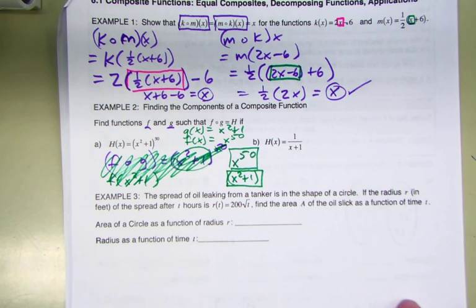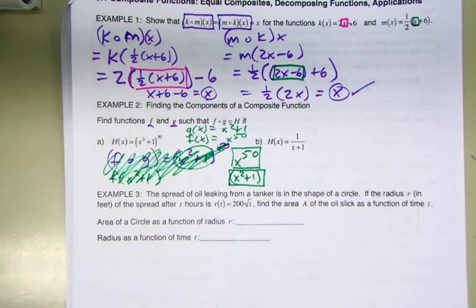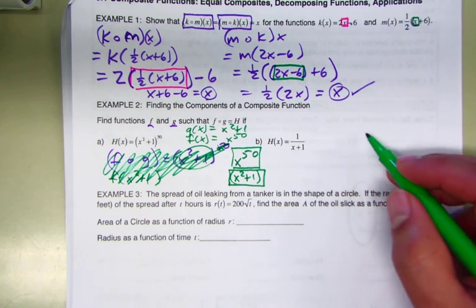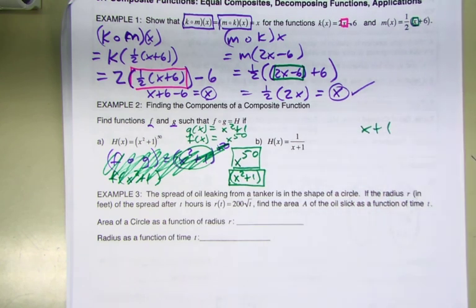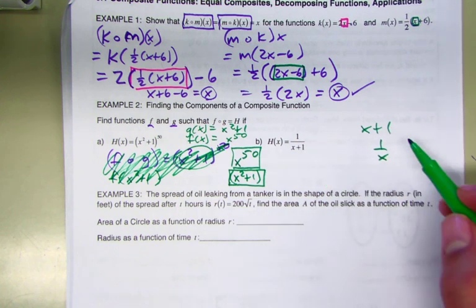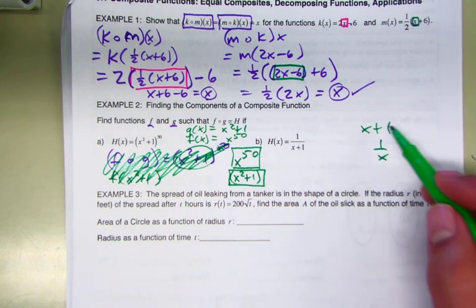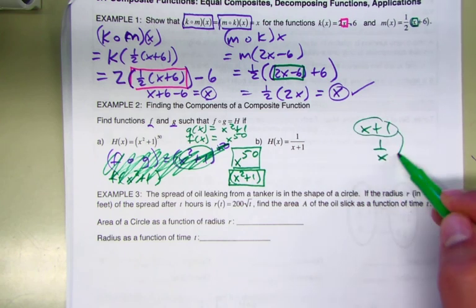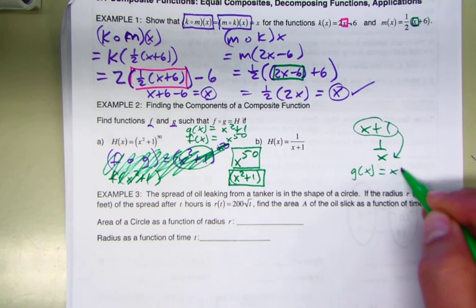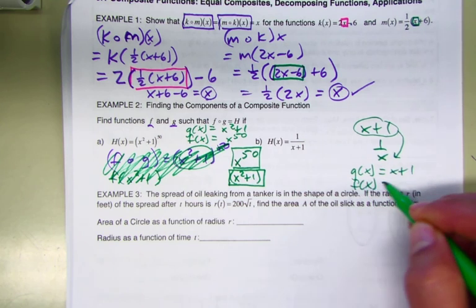Okay? Think about this one. What functions do we have? Let's just write them down. x plus 1 is one of the functions, right? And then 1 over x is the other one. How do I make this become that? What order? What's getting plugged into where? This is getting plugged into here. So that means that g is x plus 1 and f is 1 over x.